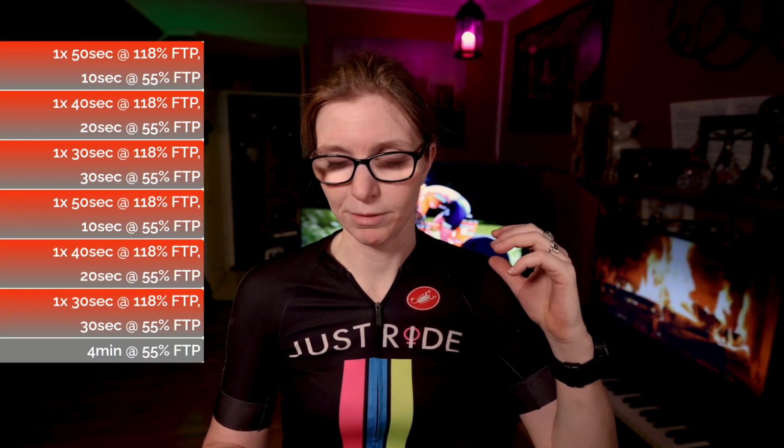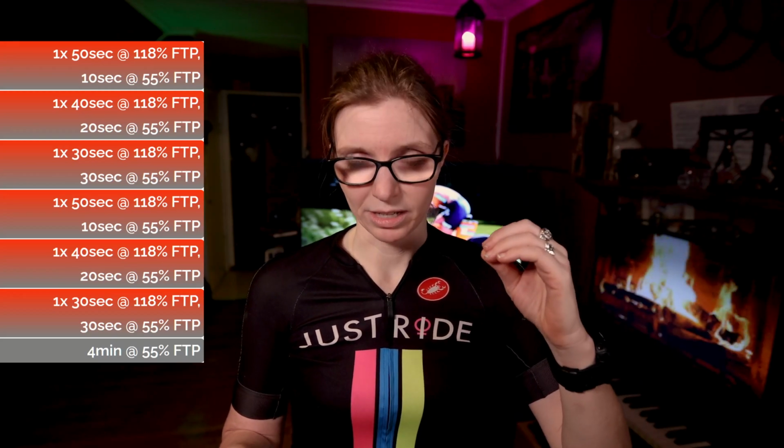You're going to start with 1 minute that is 50 seconds on at that 118% of FTP and 10 seconds off, which is at 55% of FTP. Then you go to 40 seconds on at 118% and 20 seconds off at 55%. Then 30 seconds on at 118% of your FTP and 30 seconds off. Then you swing back again to 50 seconds on at 118%, 10 seconds off, 40 seconds on, 20 seconds off, 30 seconds on, 30 seconds off, and then you get your rest set.